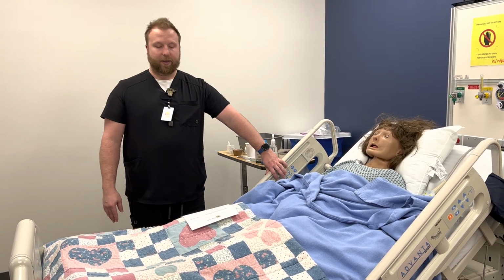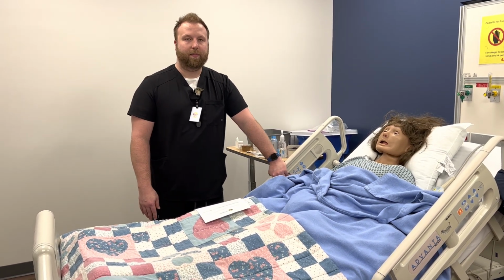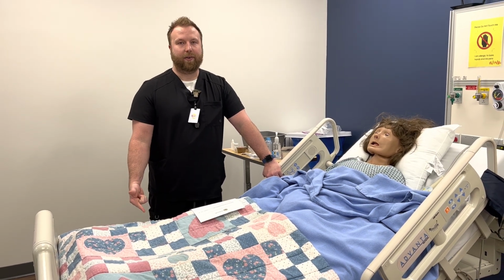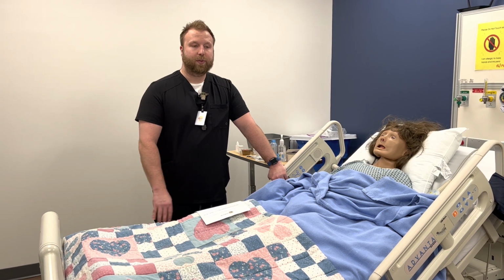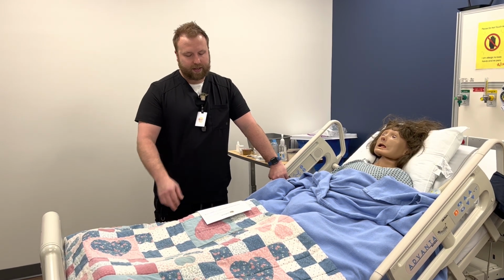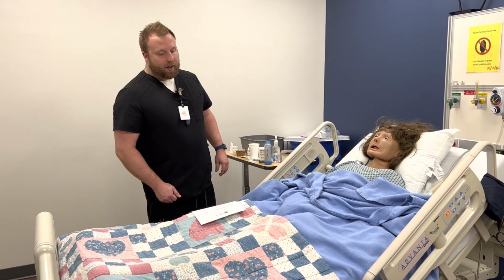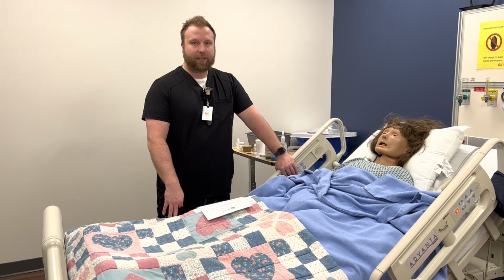We want to make sure that we're going to complete a pre-administration medication assessment. We want to make sure we're checking our allergies, our labs, a set of vital signs, a physical assessment, and then for this one we want to make sure that Stan can swallow because we will be giving some oral medications.